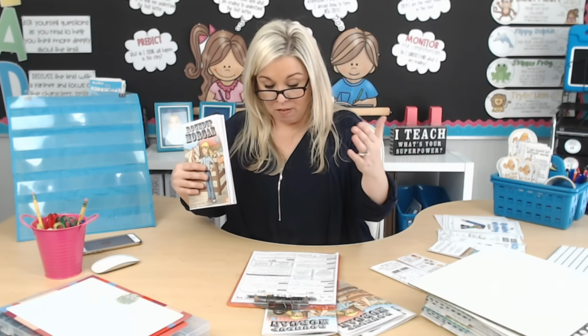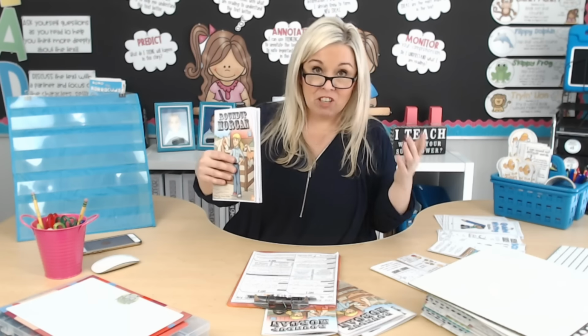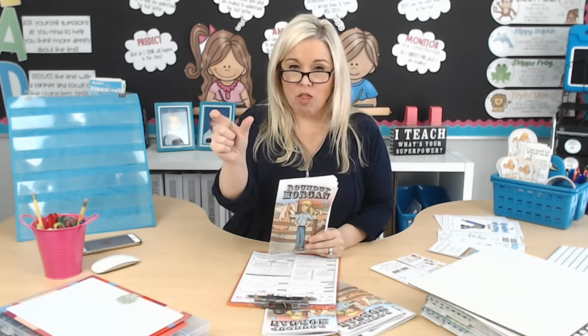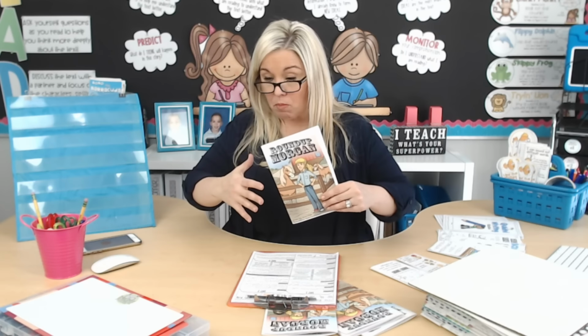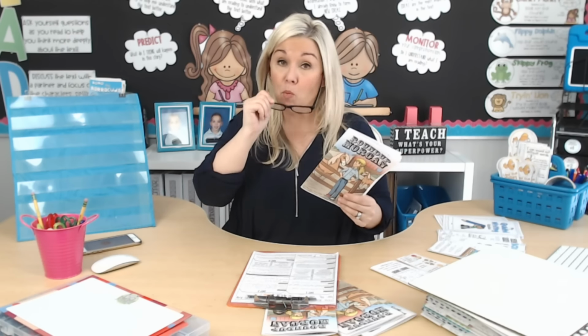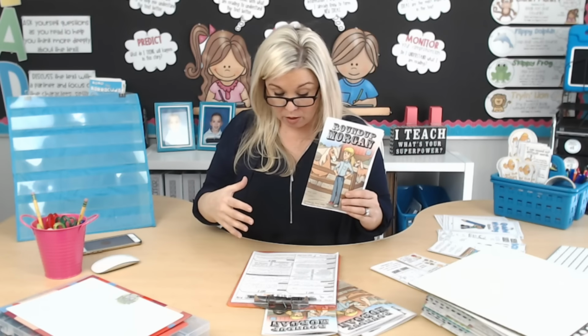You can teach beneficial. You could teach beneficiary. You could teach benefiting. So you want to teach other forms of the word. So this is a great way to help students grow in their vocabulary development by connecting one word to other forms of the word. So that might be one thing that you can do with these fluent readers.